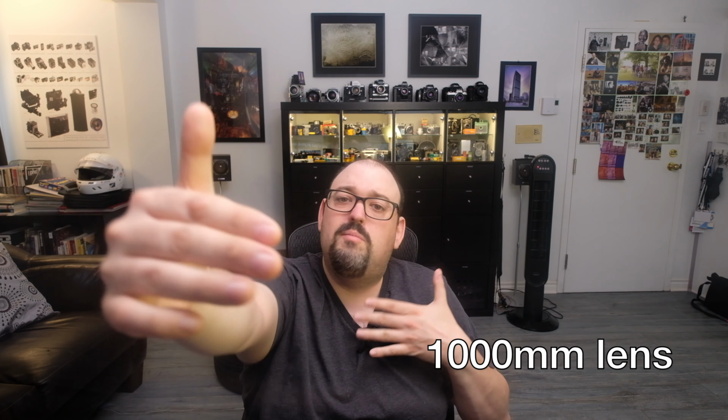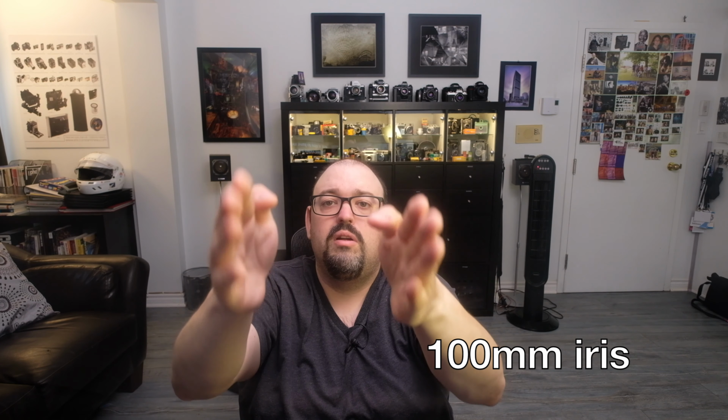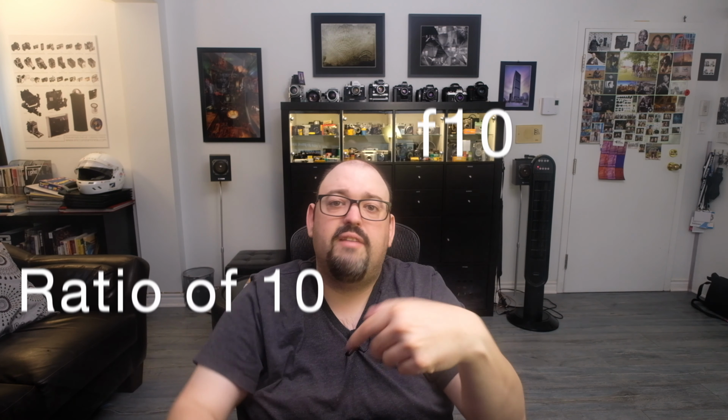So an f4 teleobjective, maybe the iris will be big like that. But for a wide angle, it's going to be much smaller. Actually, it's going to be exactly the equivalent of the focal length ratio. So for example, if you have a 1000 millimeter lens and a 100 millimeter iris, it's f10.